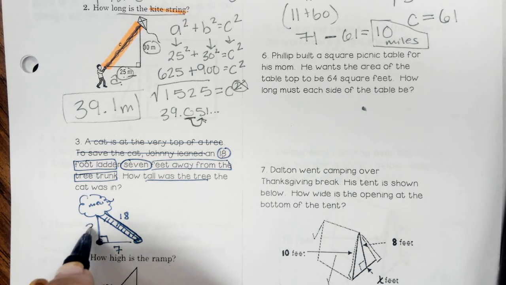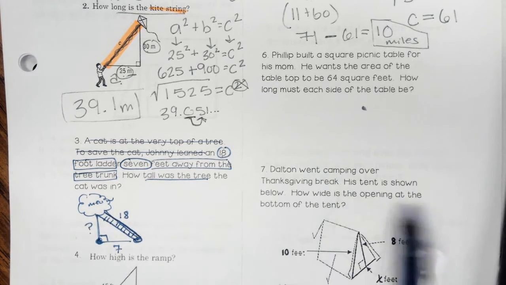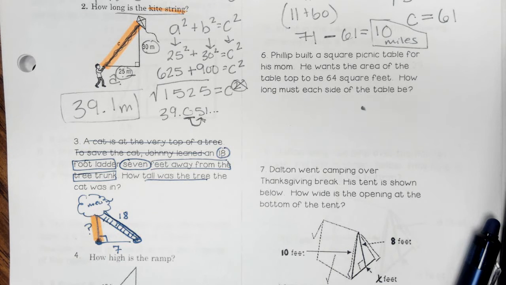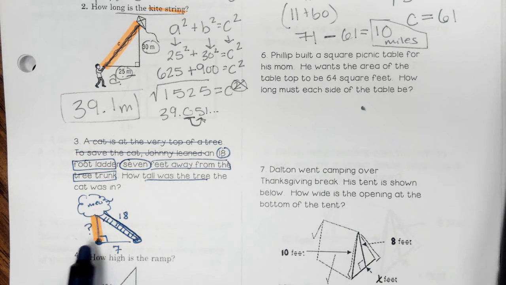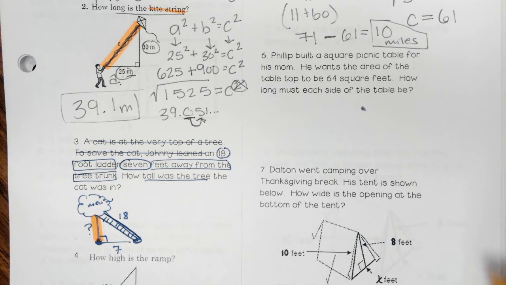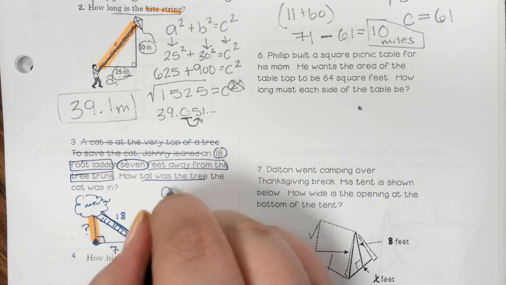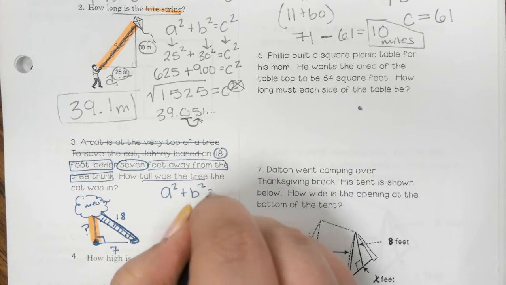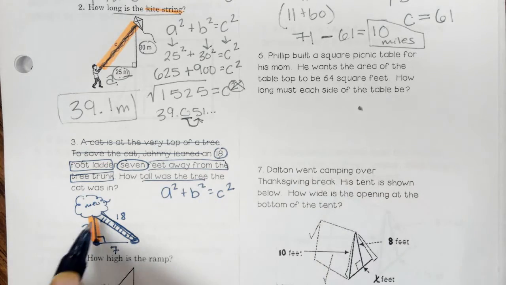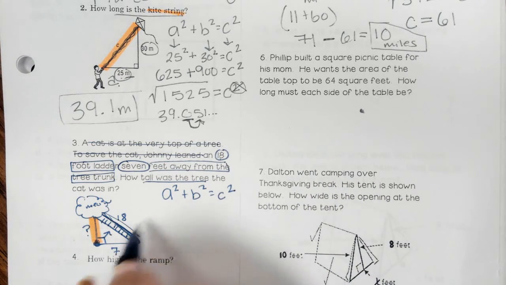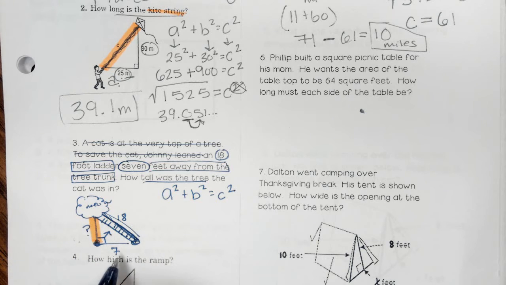We want to know how tall is the tree. How tall is the tree is this length right here. So after I use Pythagorean theorem to find that length, I'm done. There's no extra work after using Pythagorean theorem in this problem. So using a squared plus b squared equals c squared, think about how this problem is different. A and b are the question mark and 7.